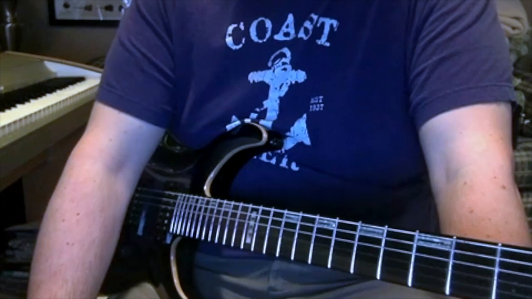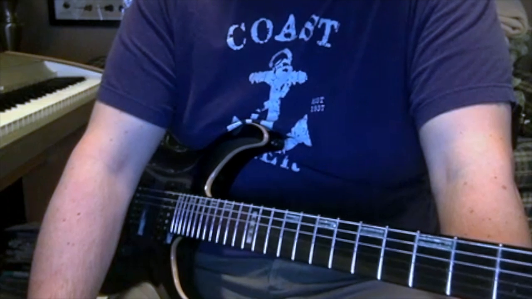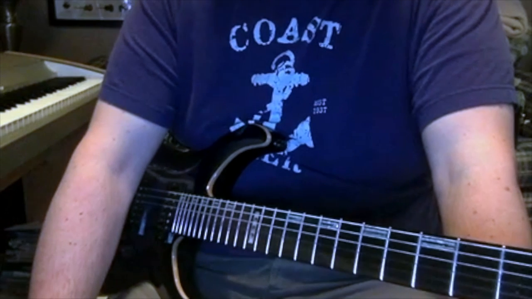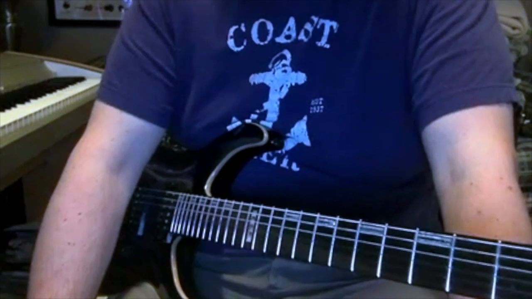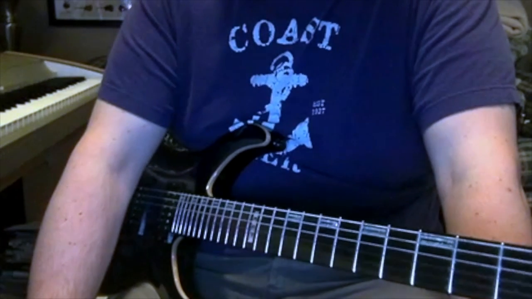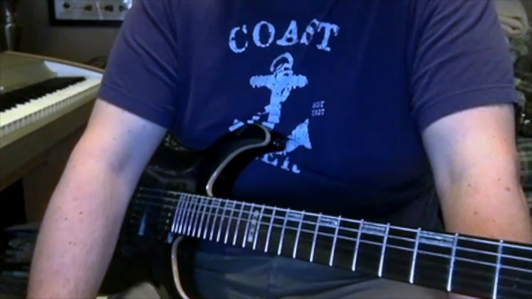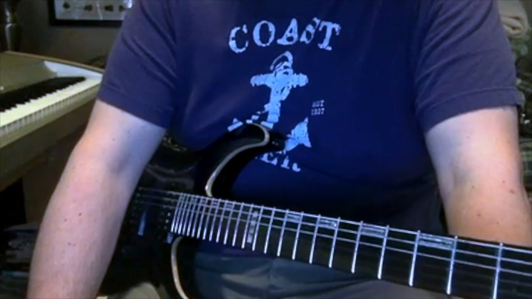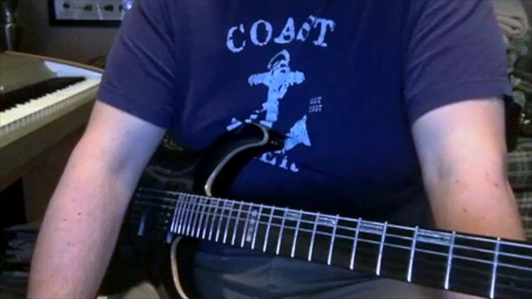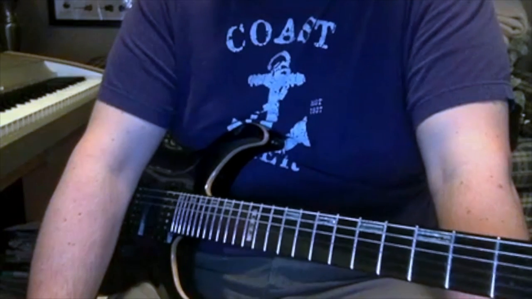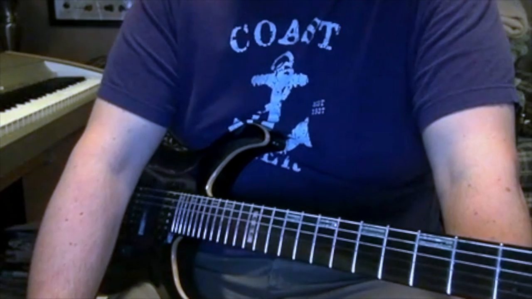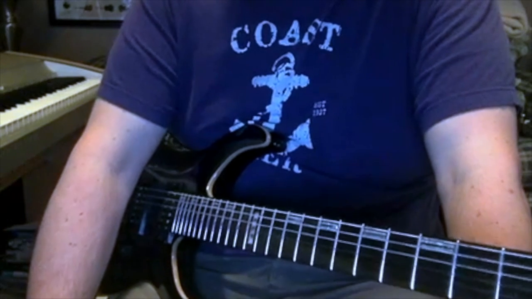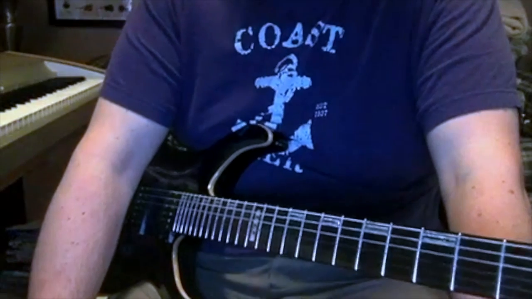But with these videos that are coming up, talking about the different modes and just playing through them, the first one will go into the explanation of the modes, getting the idea of the 7 that are in the major scale, which includes the major scale, and then hearing them.